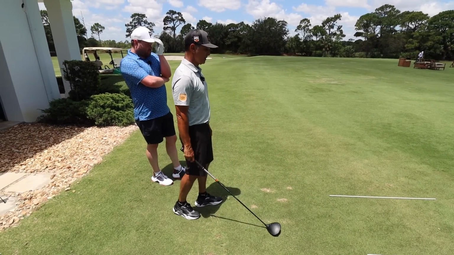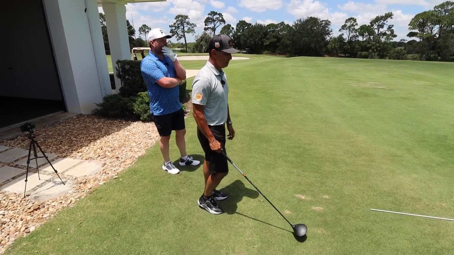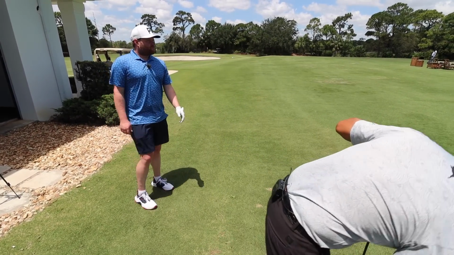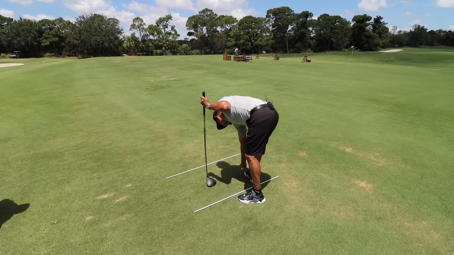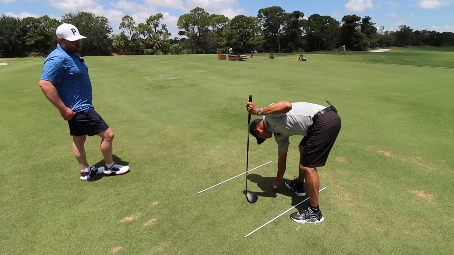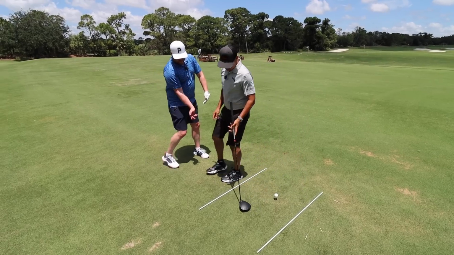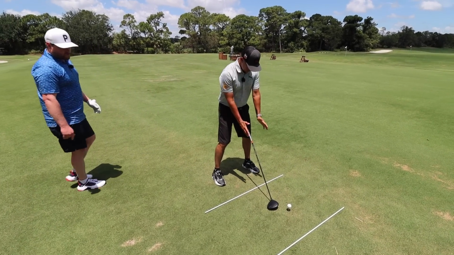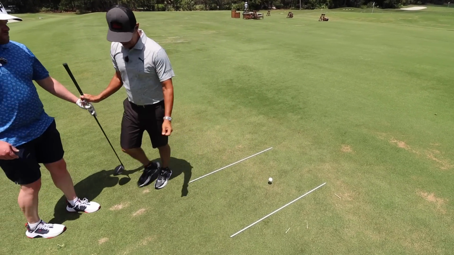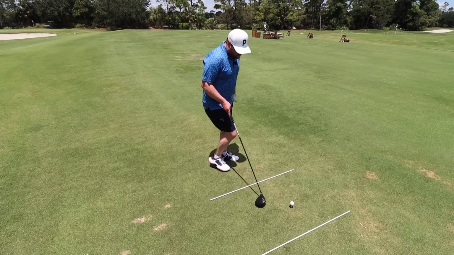So I can come back here and look at where I'm lining up, right? So when I line up, okay, and we're going to get you to do this. Okay, so you're going to have your feet parallel to this, and your shoulders parallel to that. Okay, so get in there and hit one.